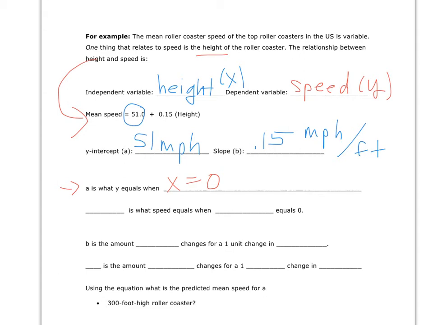All right, so that tells us that 51 miles per hour is the speed that the roller coaster reaches when the height is equal to 0.